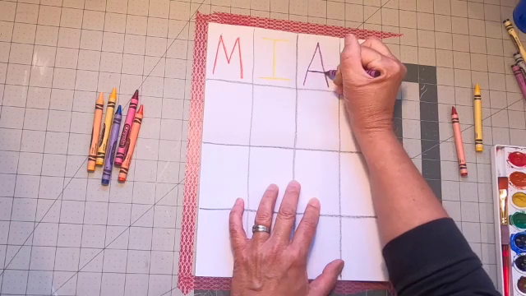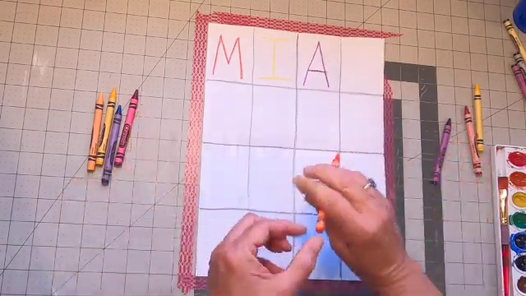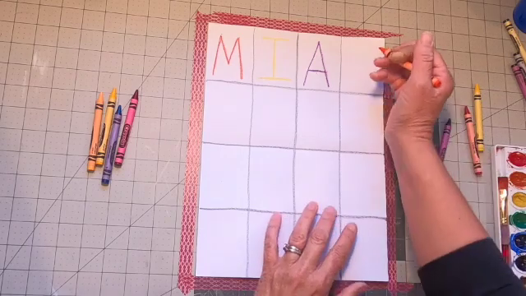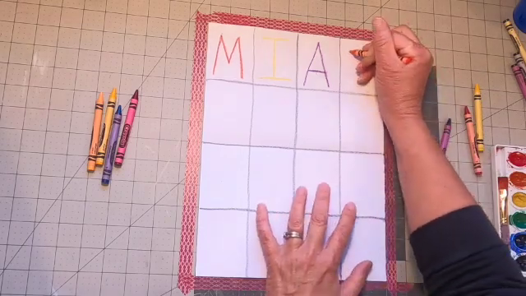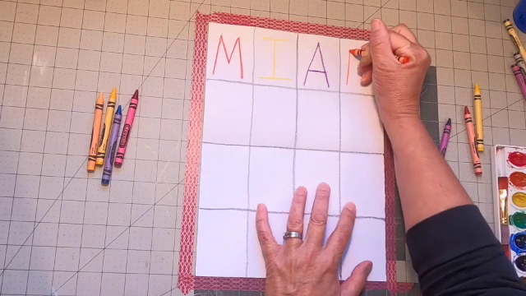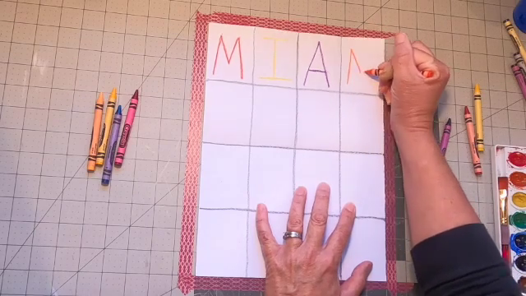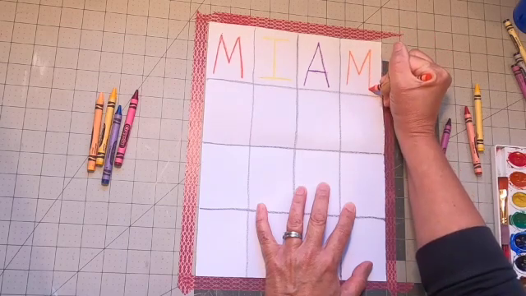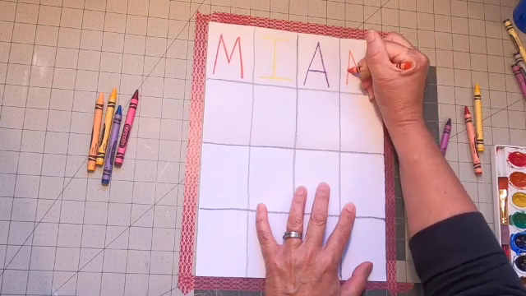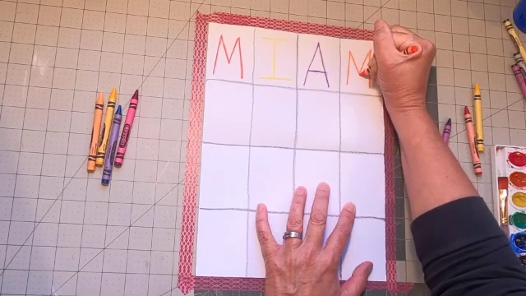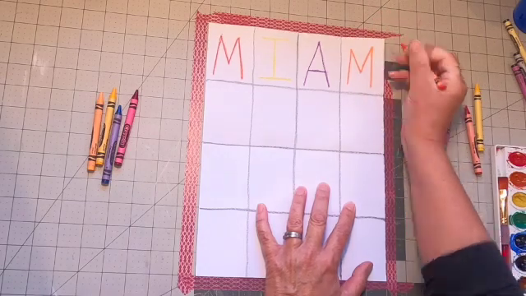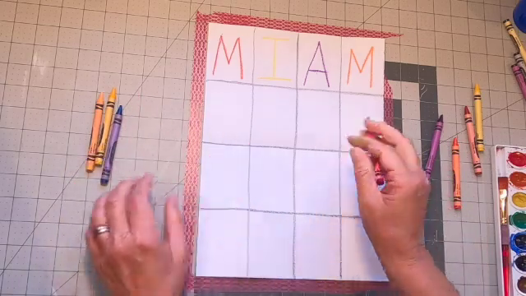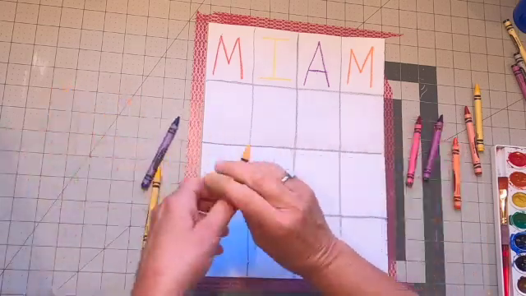Now some of you might have a really long name like Amelia or Giovanni or something like that. And you can spell out your whole name if you want to, or you can do a nickname if you want to. It's up to you. But I want you to really make sure that you're going through and doing your name over and over and over again. This time I think I'm going to do the peach down here.